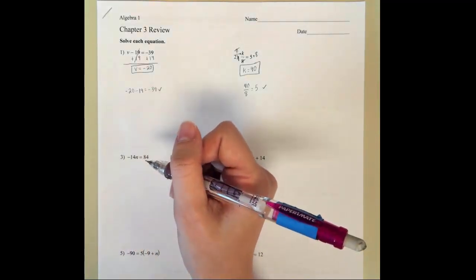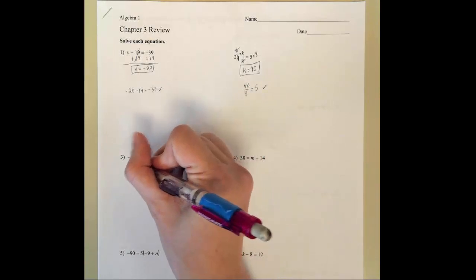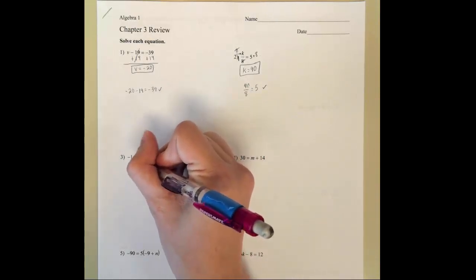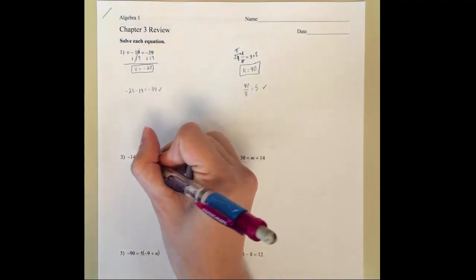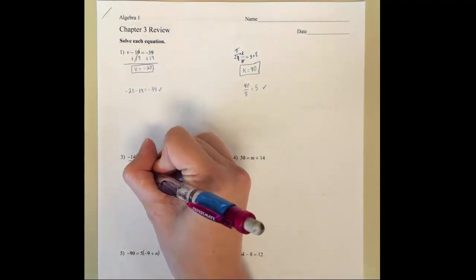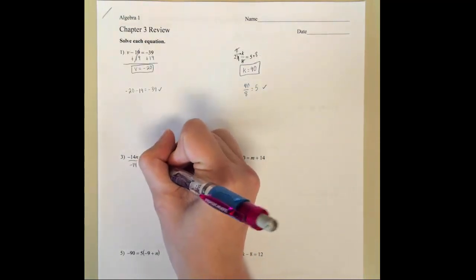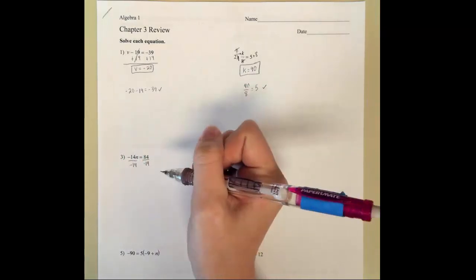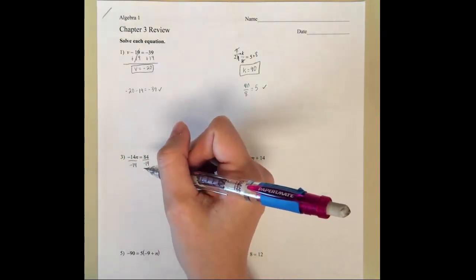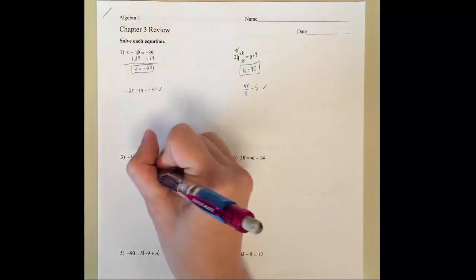We've got negative 14n equals 84. I'm going to divide both sides by negative 14 because the operation happening here is multiplication. So I'm going to do the opposite and divide. When I divide, I have to make sure to also divide by that negative. Otherwise, I won't have gotten rid of the negative that's in front of n, and I'd have to leave it there and do a whole extra step. So I divide both sides by negative 14.